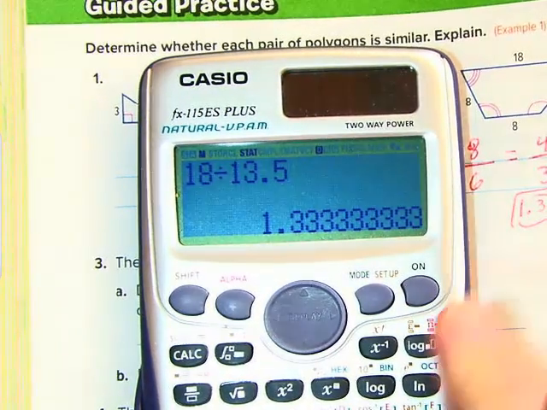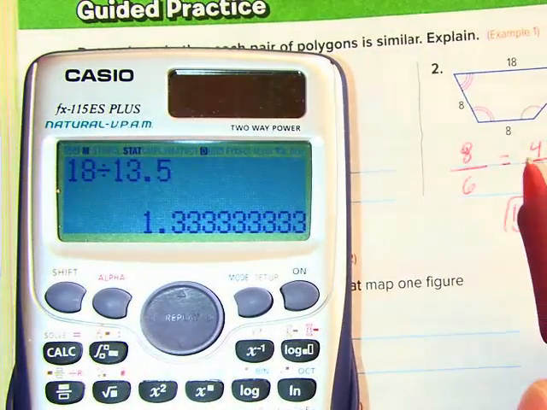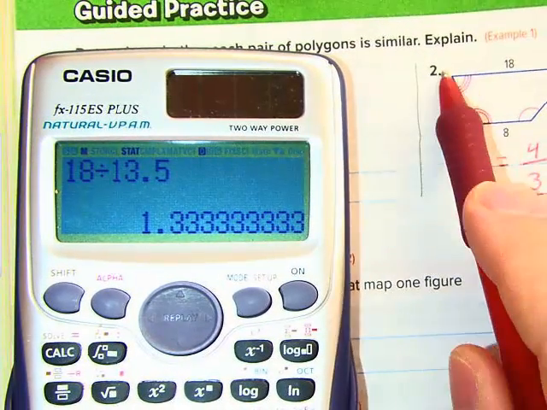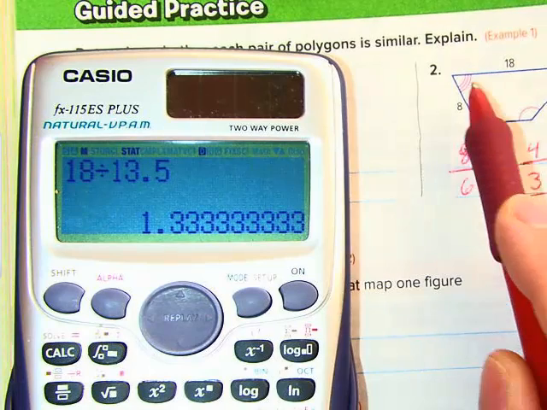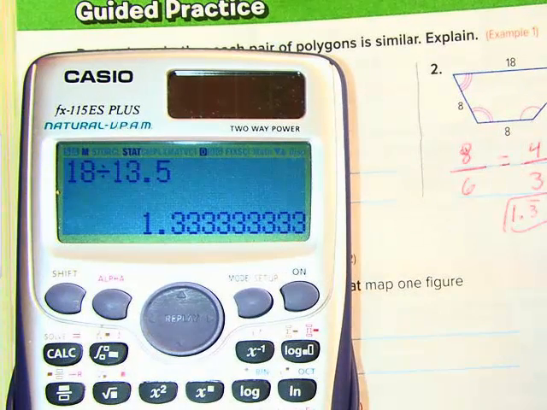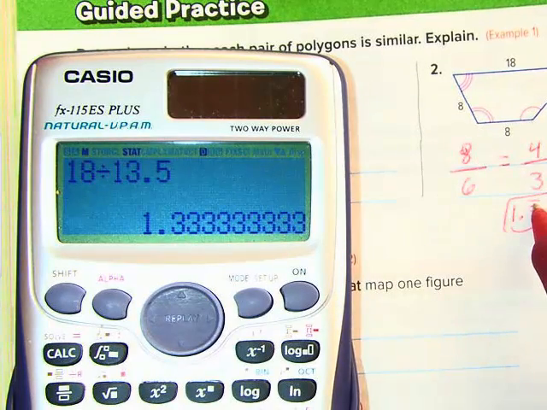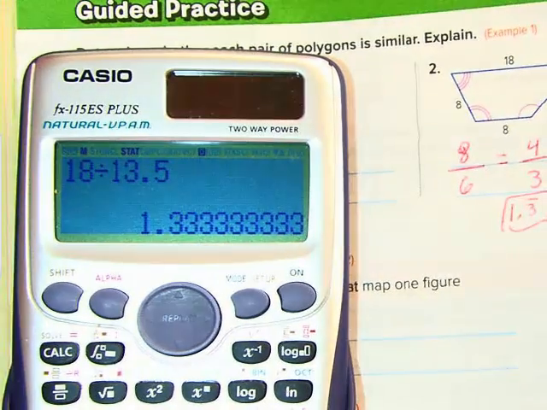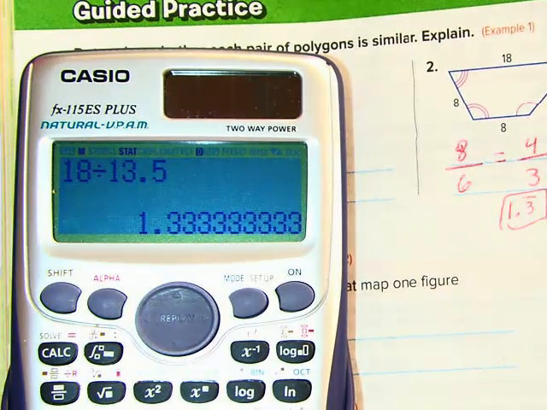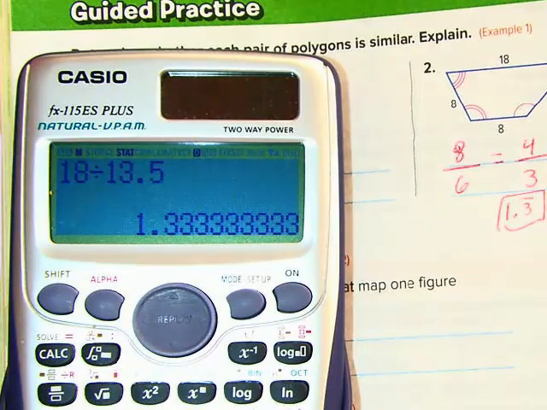Well, now I look for what else matches up. Well, right here I have an 8, right? Between the 2 and the 3 arc. So between the 2 and the 3 arc, here I have a 6. Well, I've already compared 8 and 6, so I don't need to do it again. Those sides are the same. So over here, just as a placeholder, so you know you did all 4 sides, make another 1.3 so you know, okay, I checked that one as well.